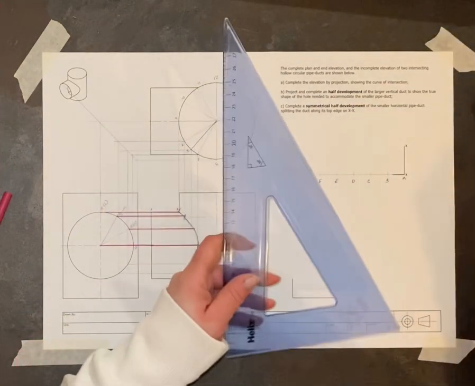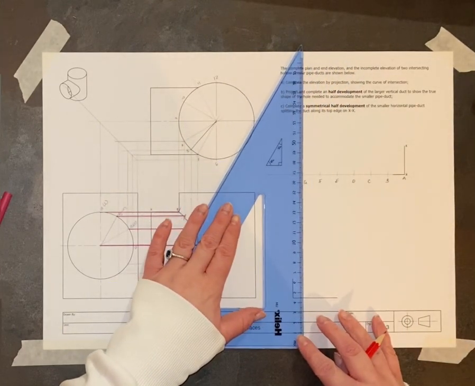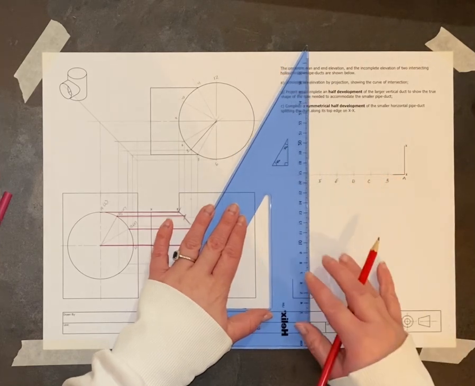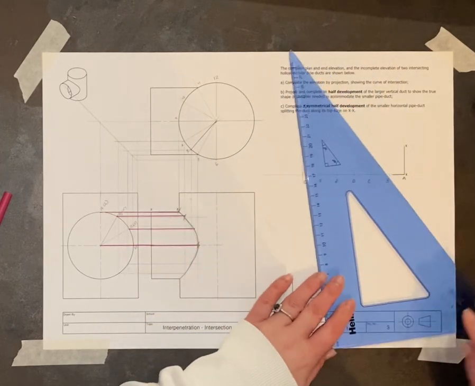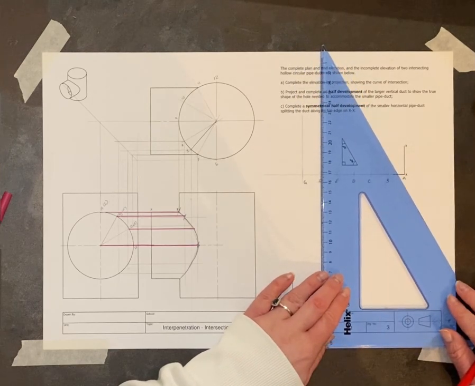So then I just need to draw these lines coming up, so that I've got somewhere to project them. I don't know how far I need to project them up yet, because I'm going to have to take the distances, so I'm just going to mark them.